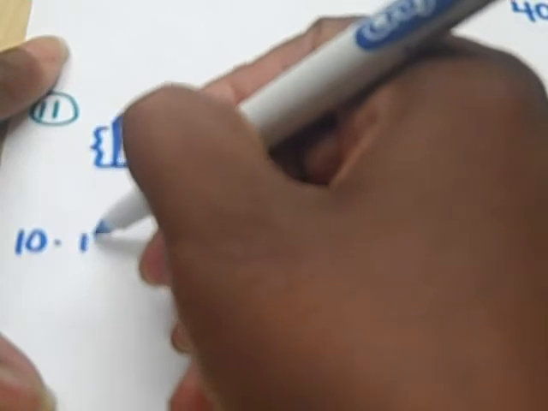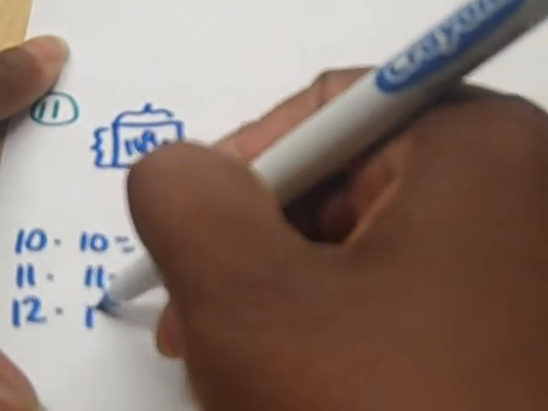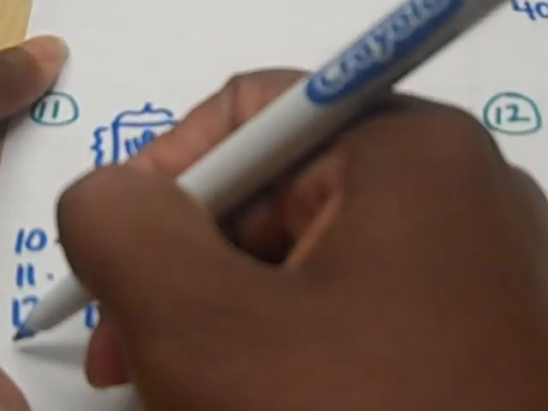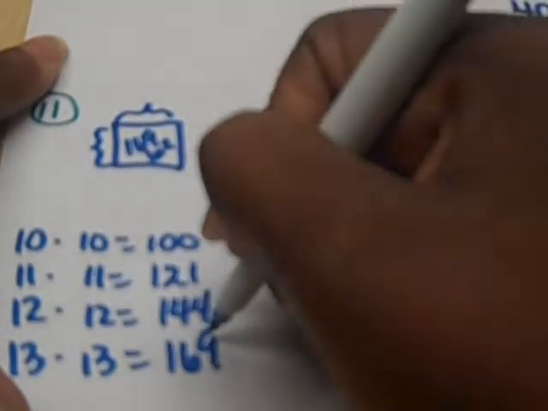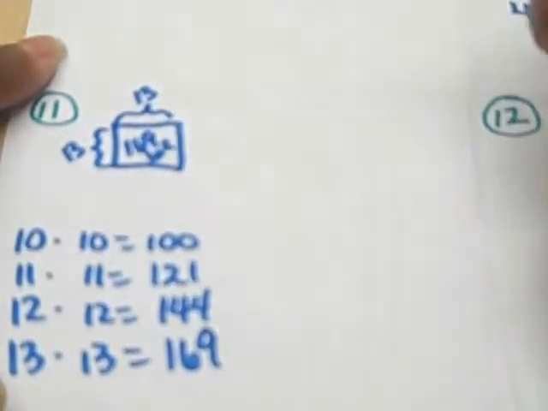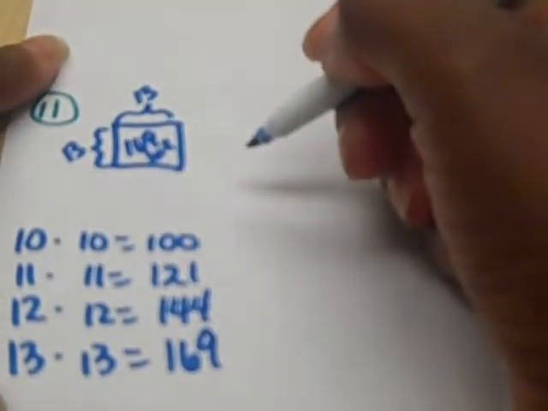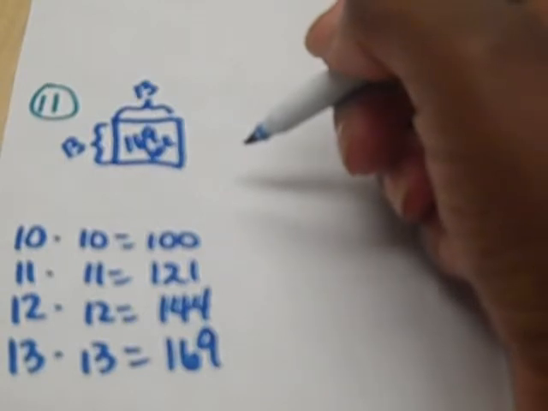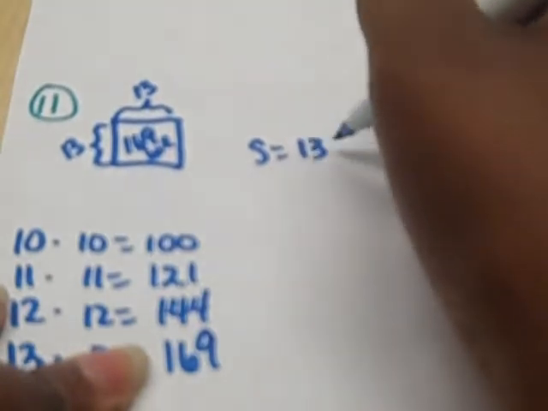Well, let's take what we know. Let's start with 10. We know that 10 times 10 equals 100. 11 times 11 equals 121. 12 times 12 equals 144. 13 times 13 equals 169. We've arrived at our answer. 13 here times 13 there will give us a squared area of 169. So this side is 13 inches.